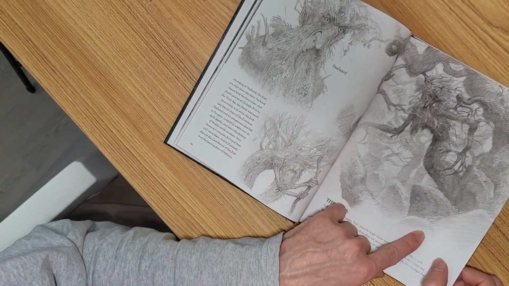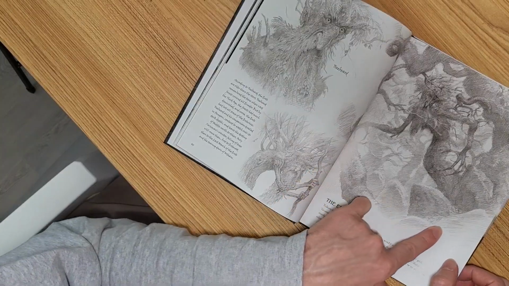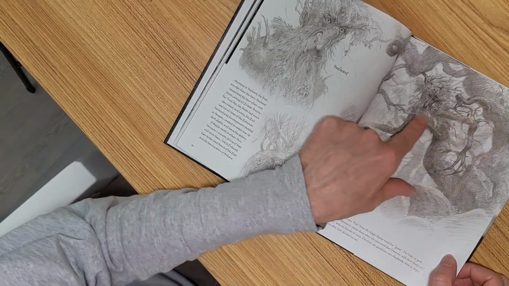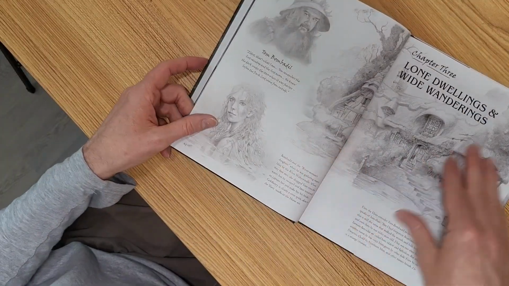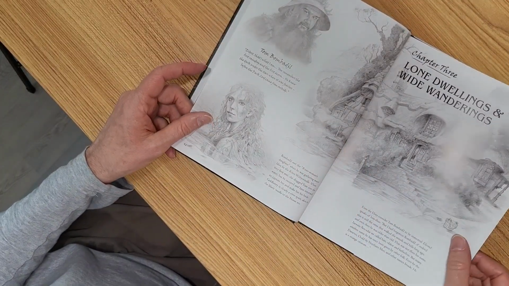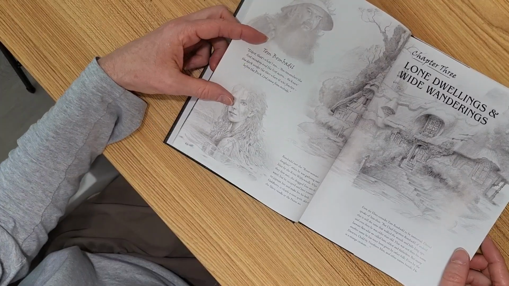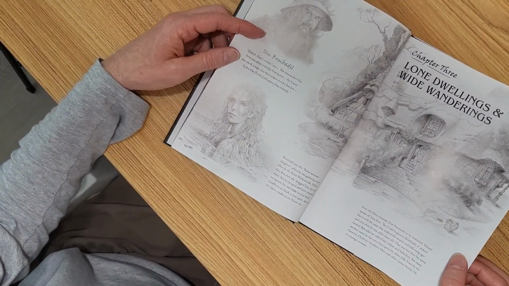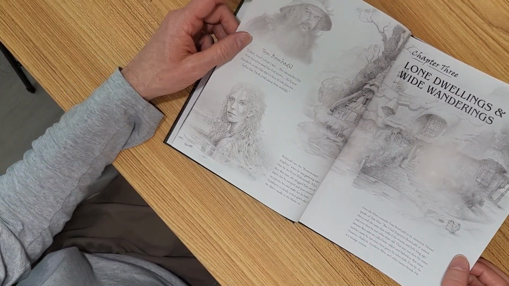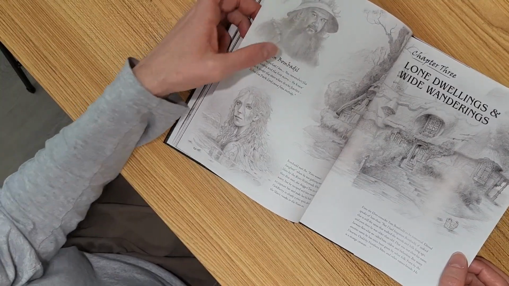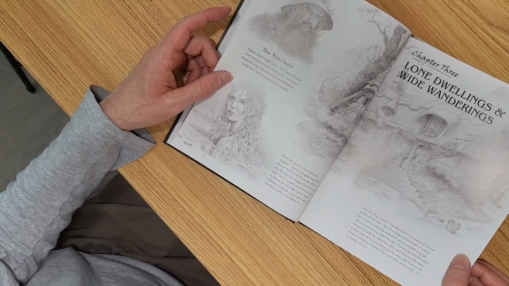You can see the cross-hatching shading in different ways. Very nice. Tom Bombadil. Yeah. For me, I sketch, but I wouldn't go into such a realistic way of drawing.